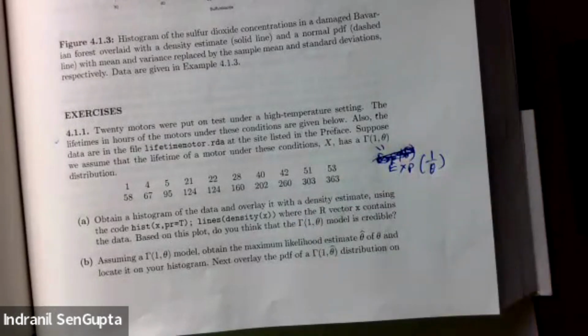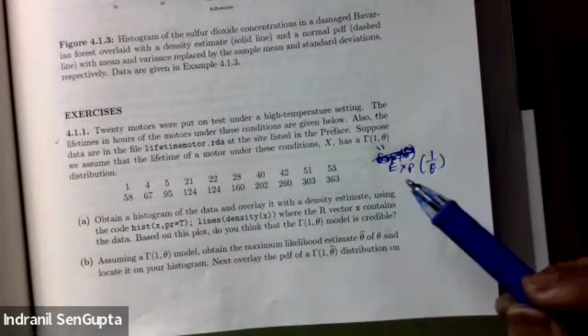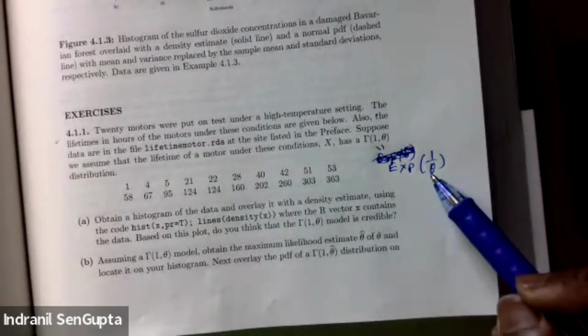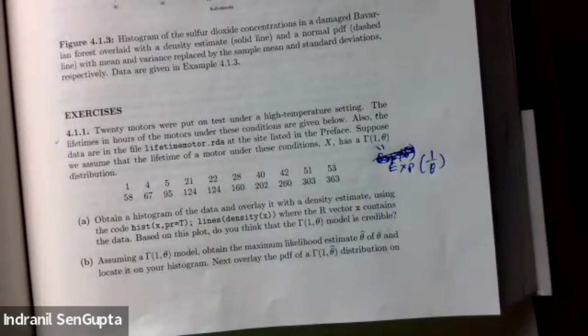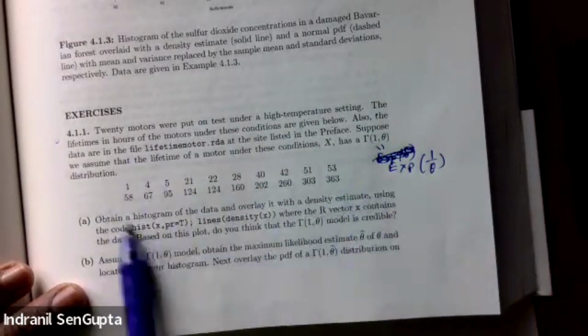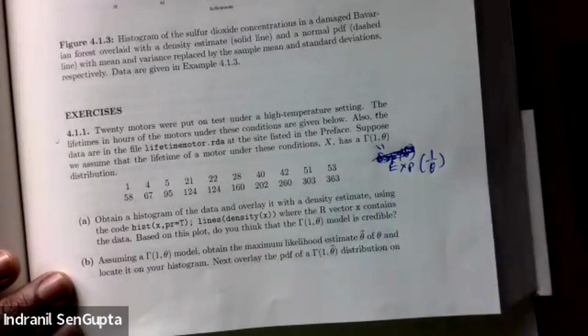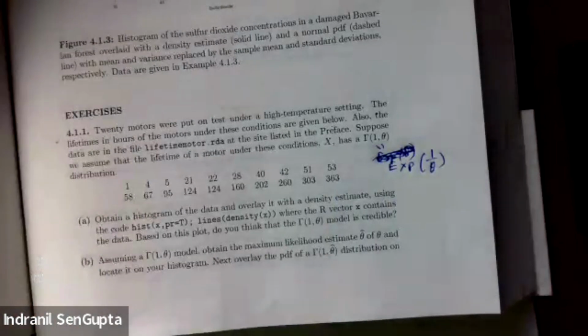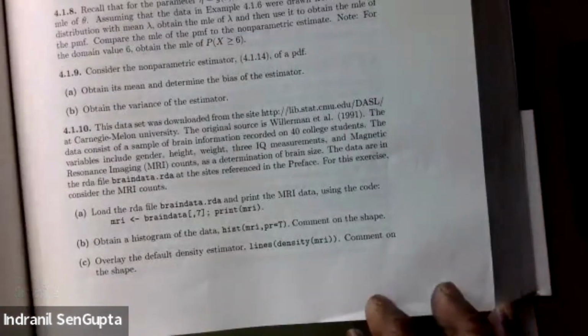For those who took this course with me before, gamma of 1 theta is the same as exponential of 1 over theta. So this particular distribution of numbers is known to follow exponential 1 over theta. Now, we'll be skipping the first two parts. What we'll be doing is the third part, which is right here.